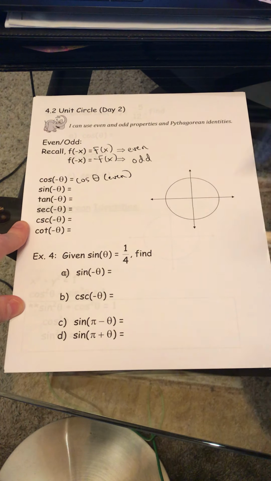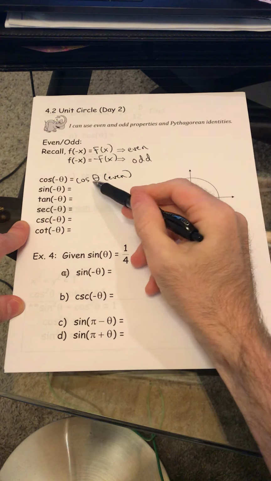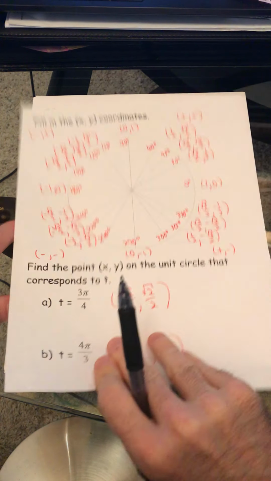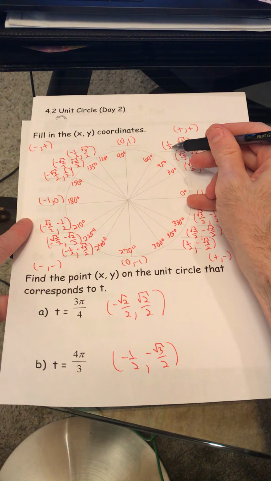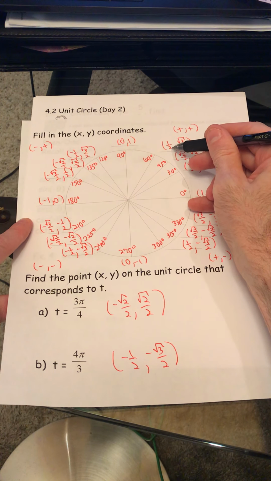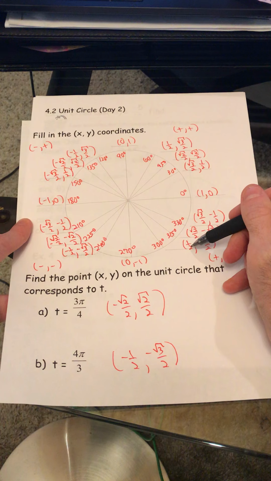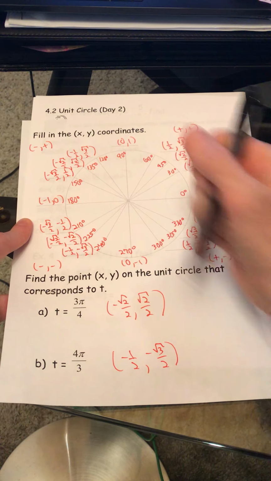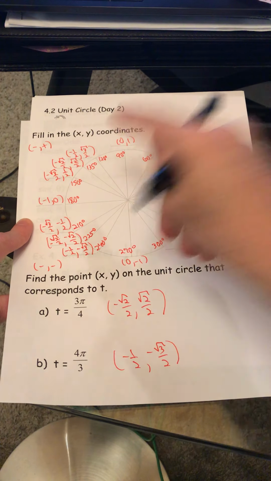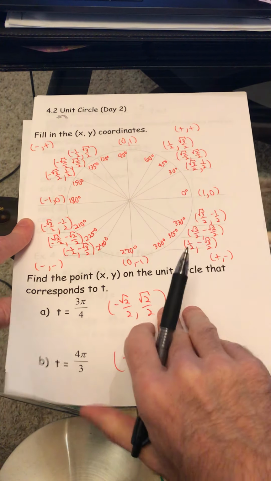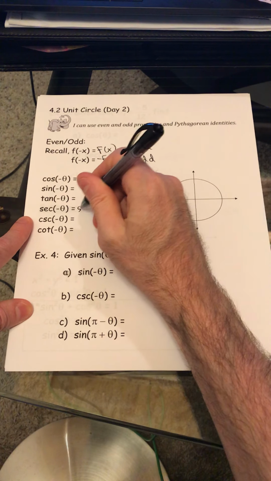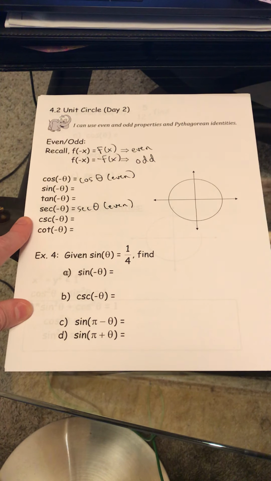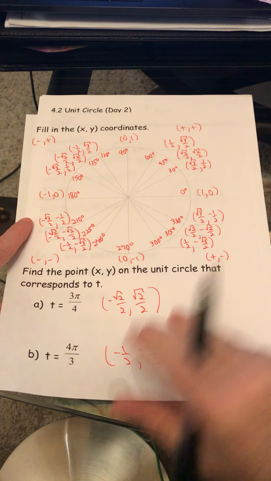I'm going to fill some of these in a little bit out of order. Well, if cosine is even, think about reciprocals. If all I do is flip, here I'll use the easy one, a half or a half, they're the same. Likewise over here, negative a half, negative a half. If I flip those, they'll be the same: negative 2, positive 2, positive 2. So secant is also an even function.